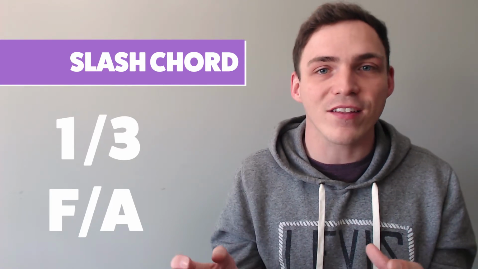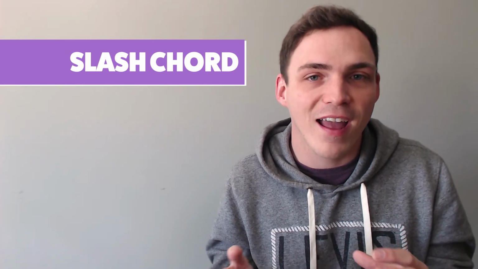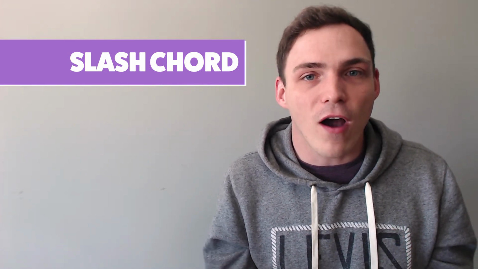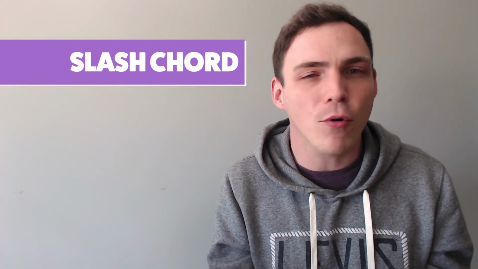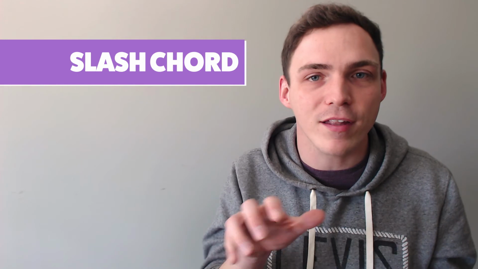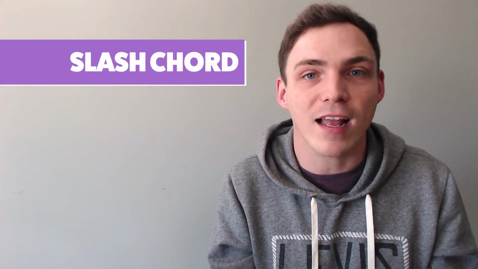This is really nice for passing chords or creating some kind of melodic interest, or harmonic interest I should say, and it's a really effective way of getting more creative with the chords that you're playing rather than just bouncing around the triads as you know them. So explore these slash chords.